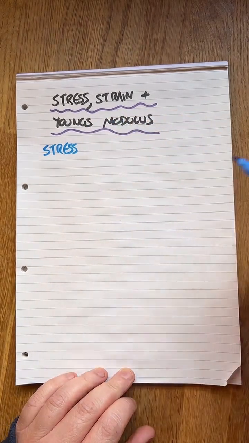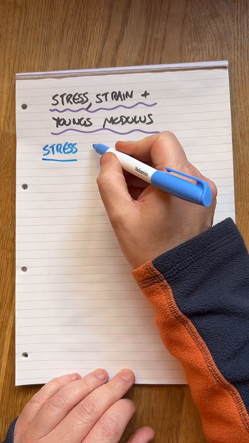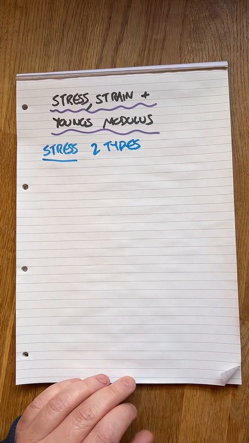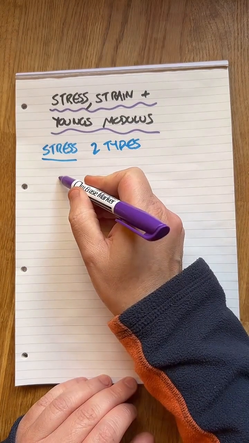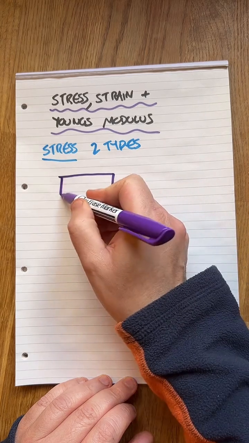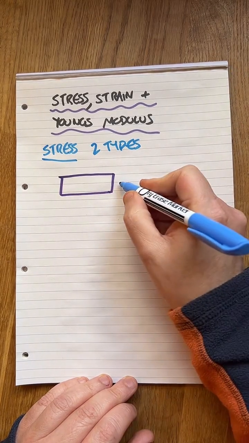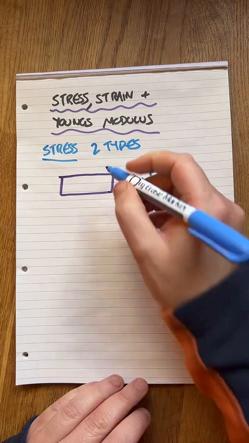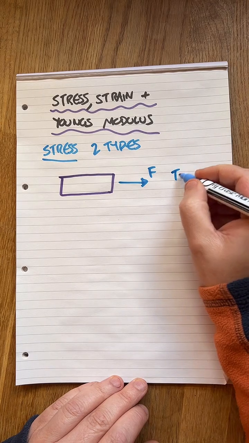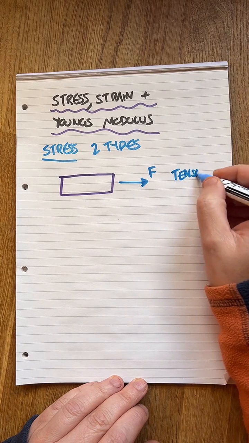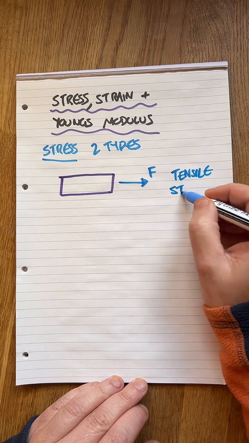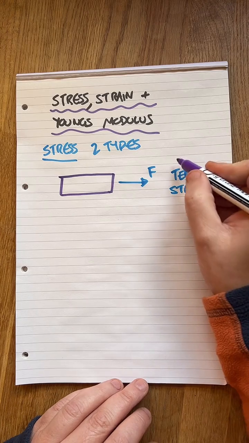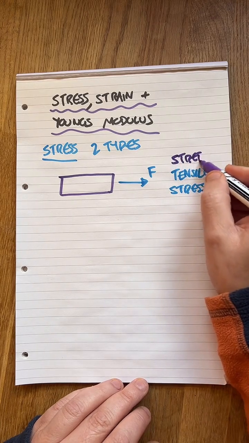And all stress is, we'll do two types today, because there's more than two, but we'll do two. If I get a bit of metal, or a bit of wood, or a bit of plastic, and I put a force there like that, that force is going to cause a tensile stress. If you pull anything, you're going to get a tensile stress. It's called tension. It's going to make it longer. Stretch it. Tensile stress.